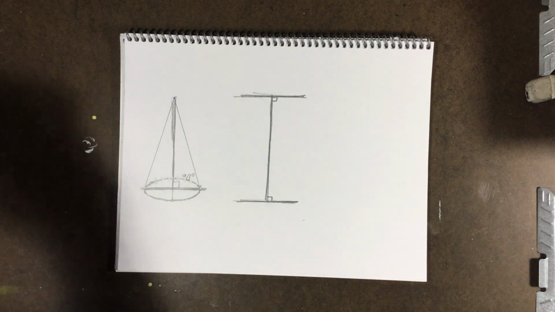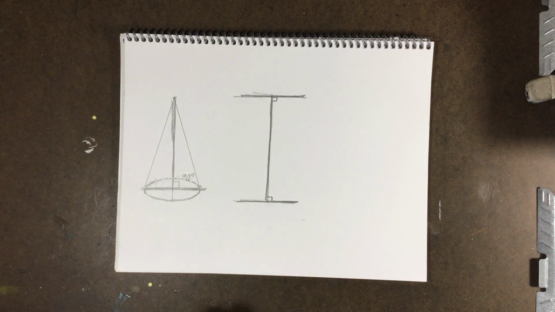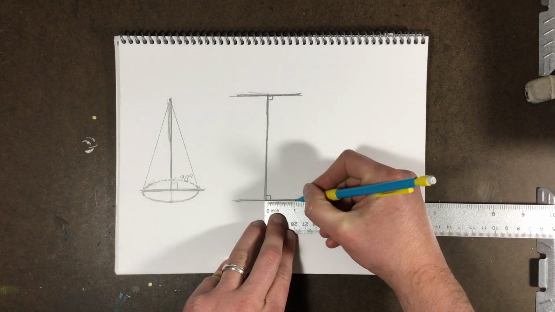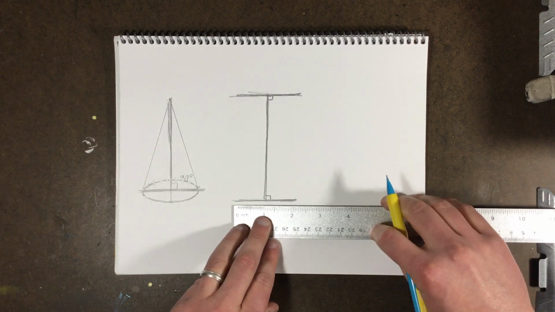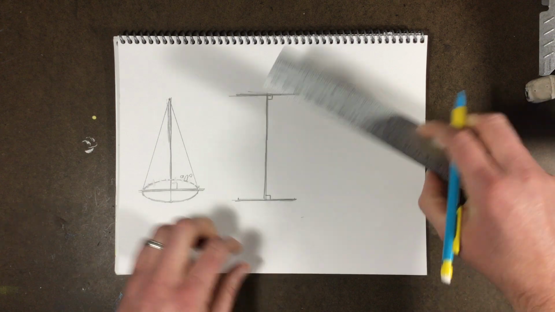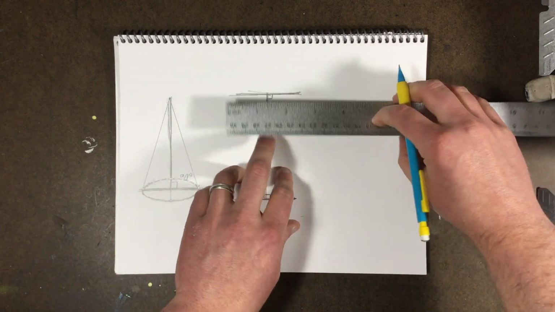Now what we're going to do, we're going to do the same thing. We're going to measure out using my ruler and making an inch here on both sides. So it's the same. We want it to be symmetrical. It has to be for this to work.